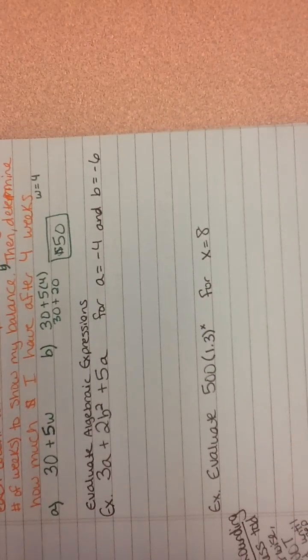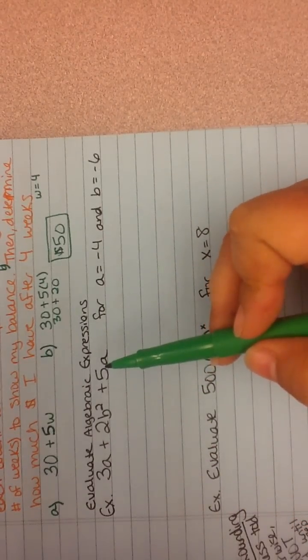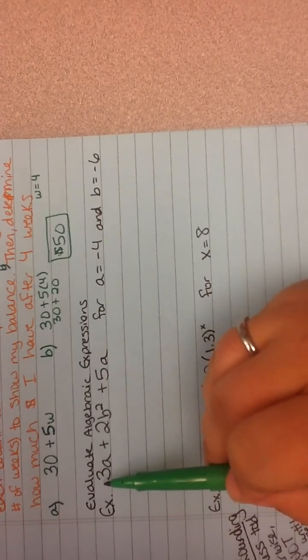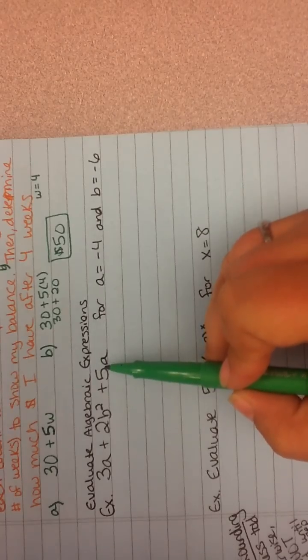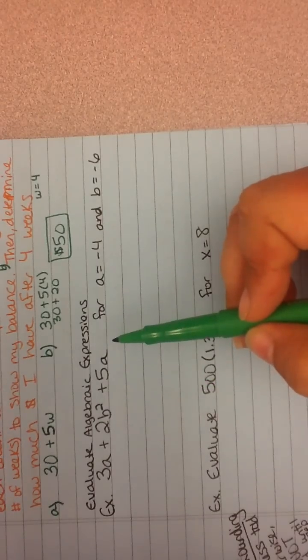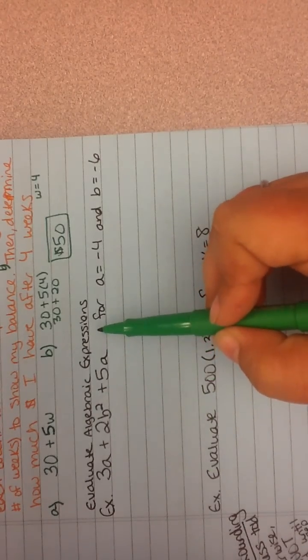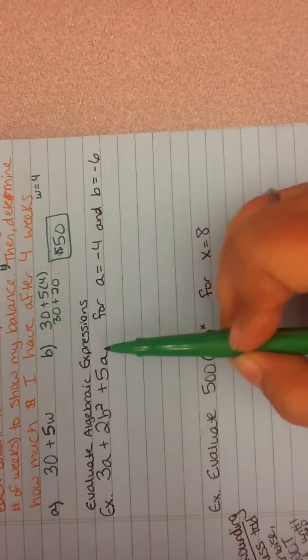Alright, now we're going to get into some bigger stuff. We're going to evaluate some expressions. Okay, so first we have our expressions. I guess I didn't tell you what the difference between an expression and an equation was. An expression would just be these three things. See, there are 3 terms, and there are no equal signs. So expressions do not have equal signs, and an equation would have an equal sign. So if this were an equation, there would be an equals and then something else over here. But for an expression, you just end it, you don't have an equal sign.